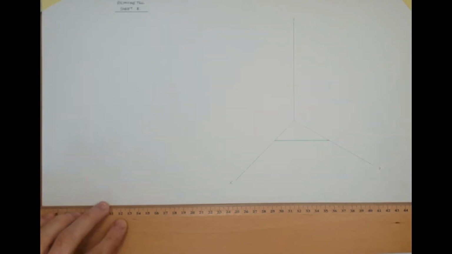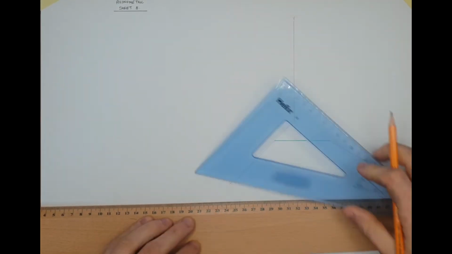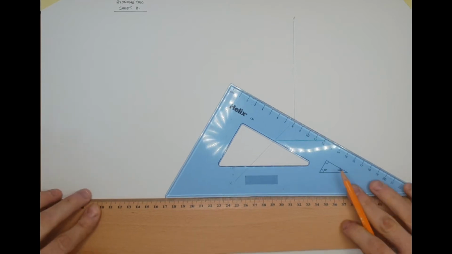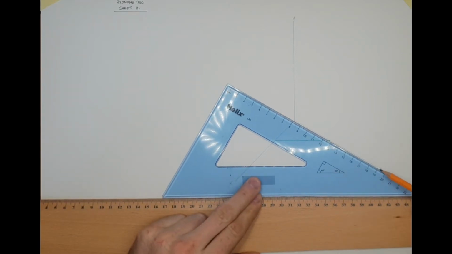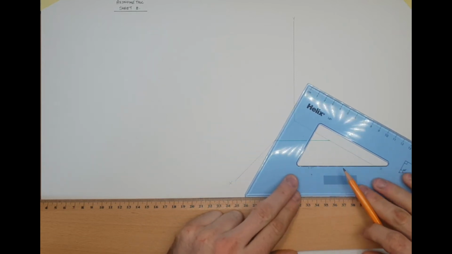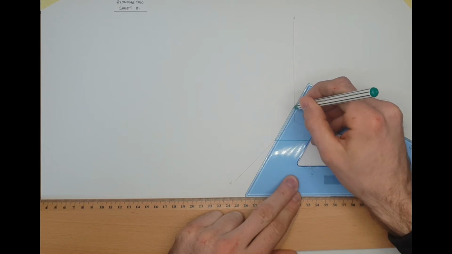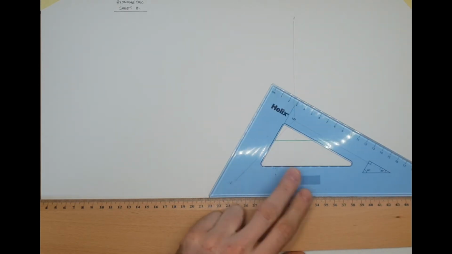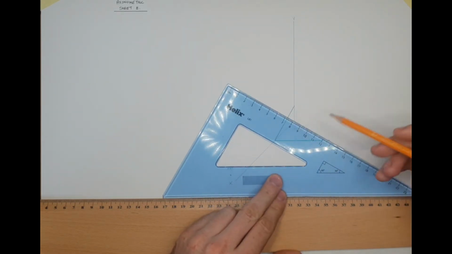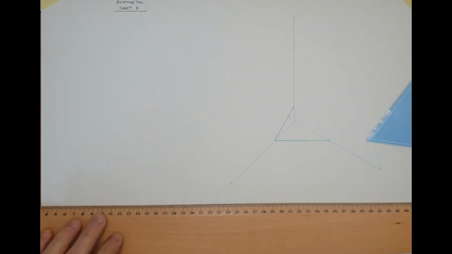So I'm going to go now and draw the trace that lies on the main vertical plane. If I look in along this z-axis, it was at 30 degrees, and at 90 degrees to that z-axis is the trace. So the trace is always 90 degrees to the axis that it is opposite. There's our trace at 90 degrees to the axis.